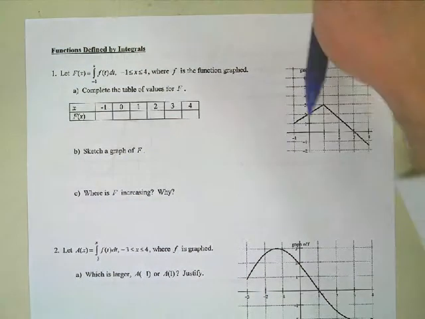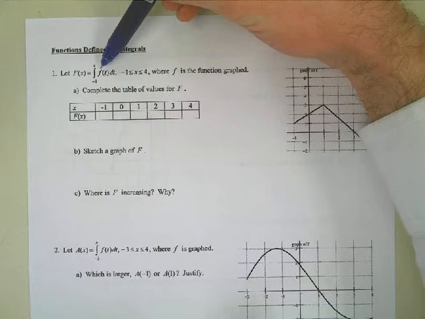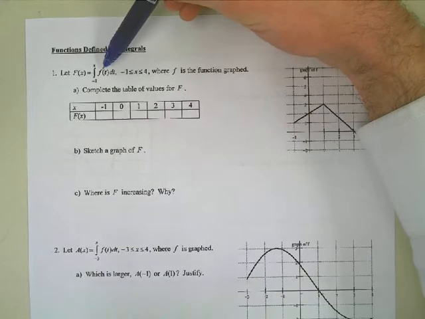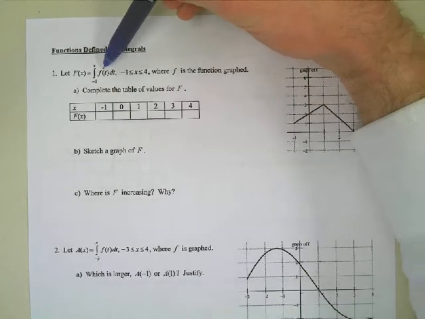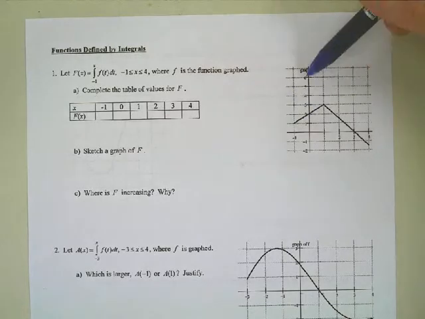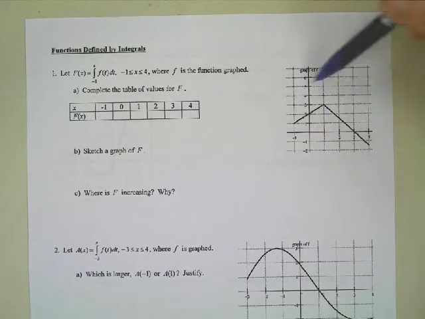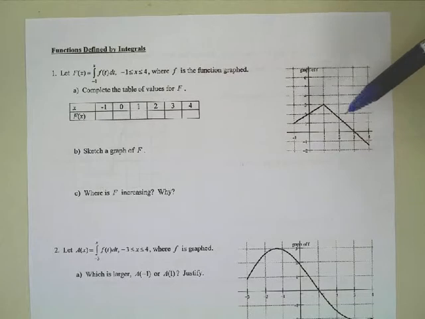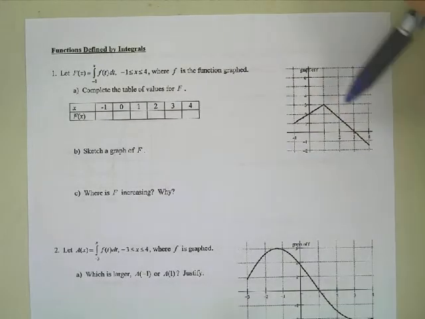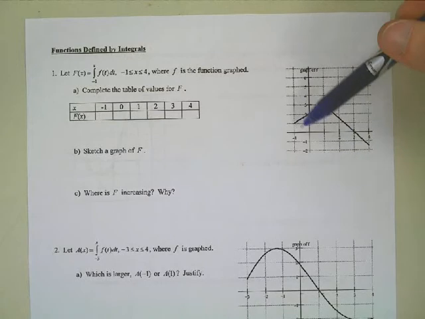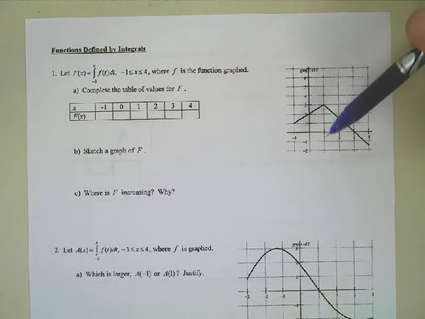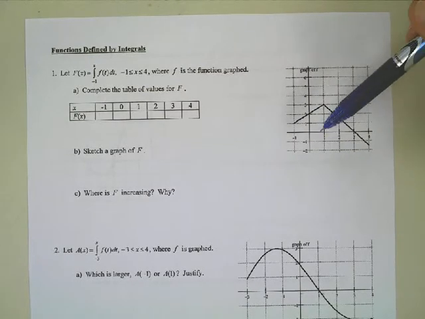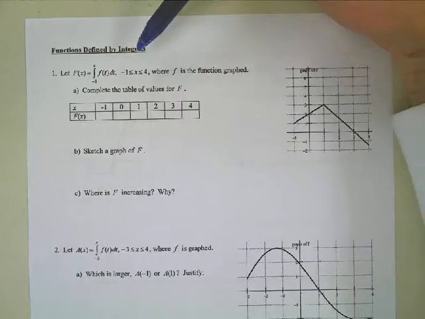You see a lowercase f here. That's whatever this function is, and the graph of this lowercase f is right over here in our picture. So when we talk about capital F, it's not this. This is not the graph of capital F. This is the graph of lowercase f. To find capital F, what do we do to this thing? Integrate it from -1 to whatever x value we might have. All right, so there it is.